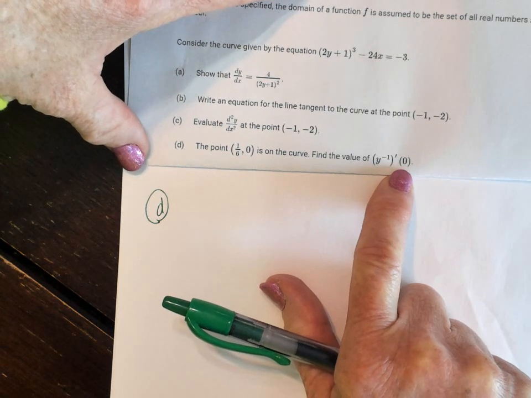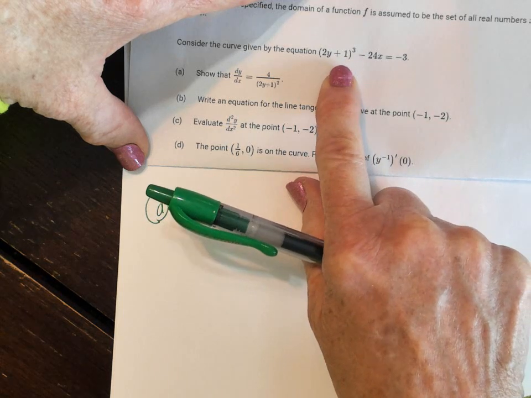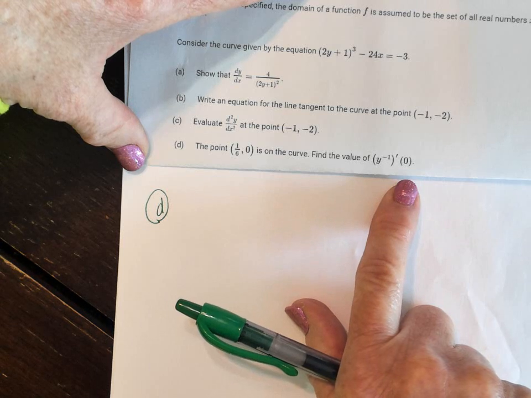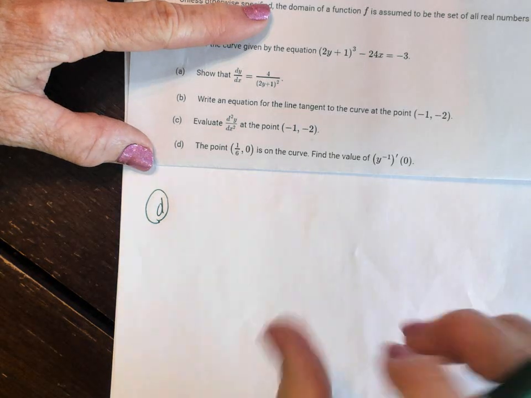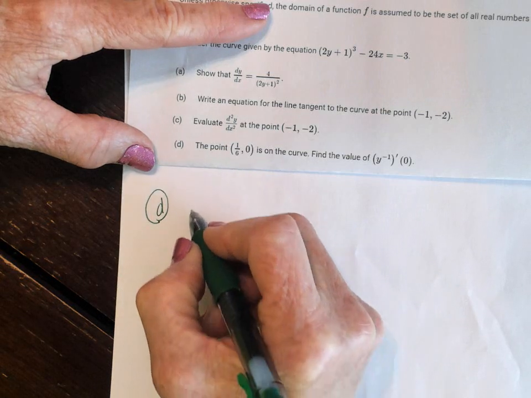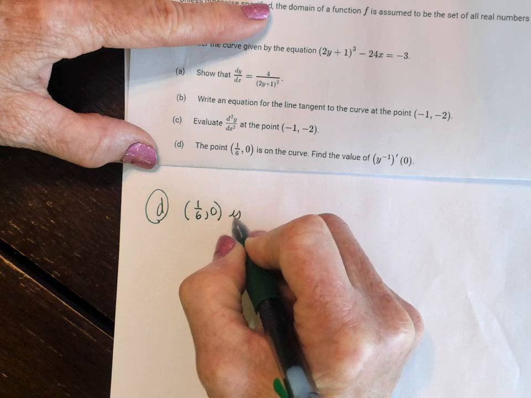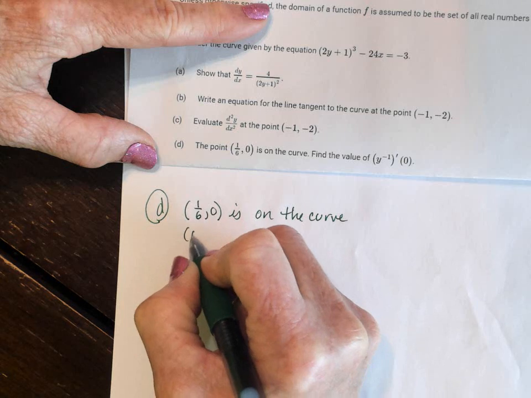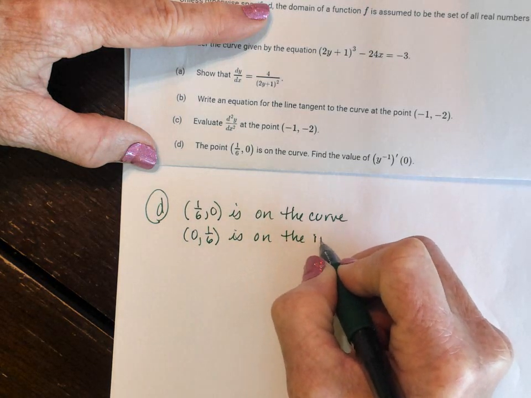It would be wonderful if we could find the inverse of this, switch the x and y, solve for the new y, and then do the derivative and substitute in 0. Or you can use that nifty little thing about the relationship between the derivative and the derivative of the inverse. So let's jot down a few things. (1/6, 0) is on the curve. (0, 1/6) is on the inverse.